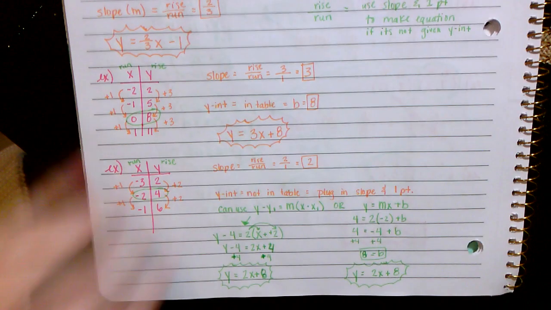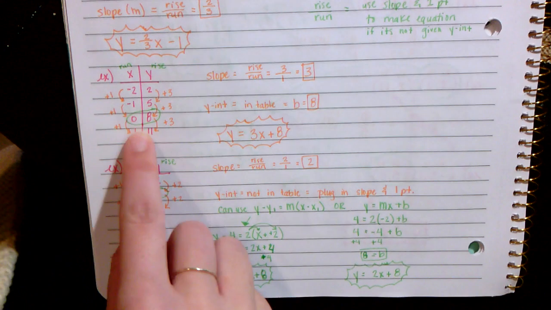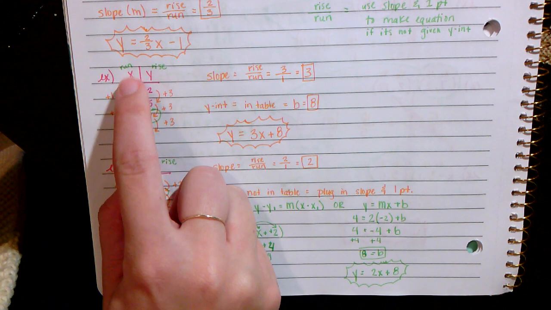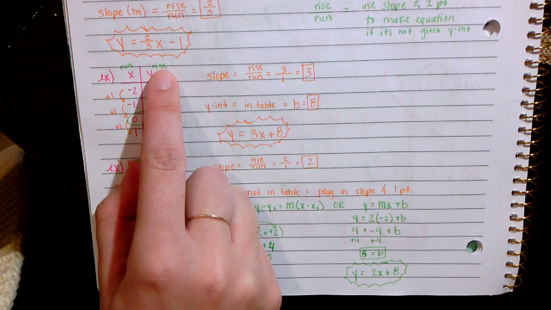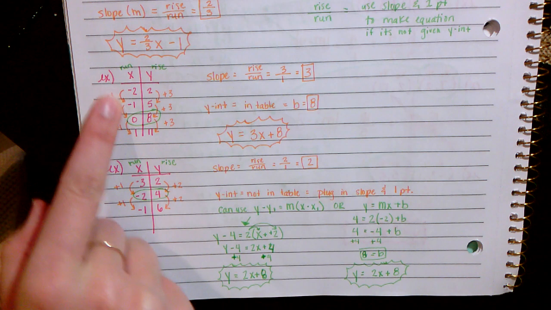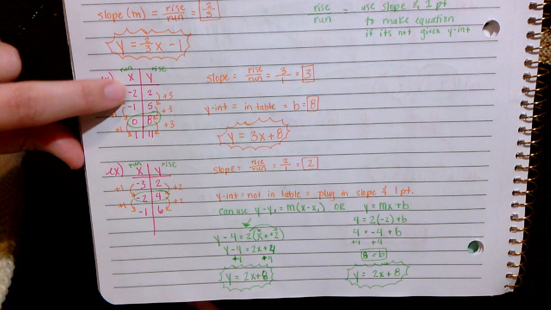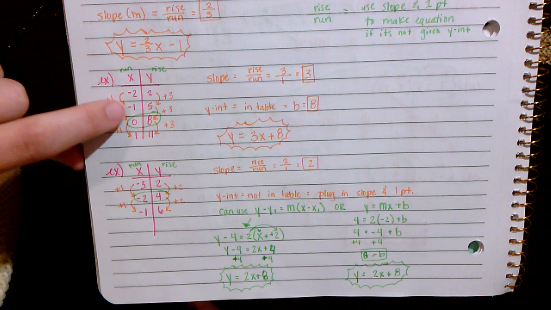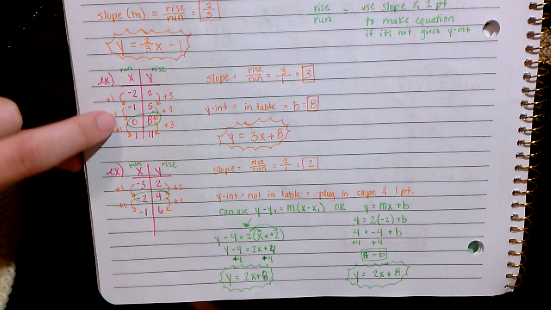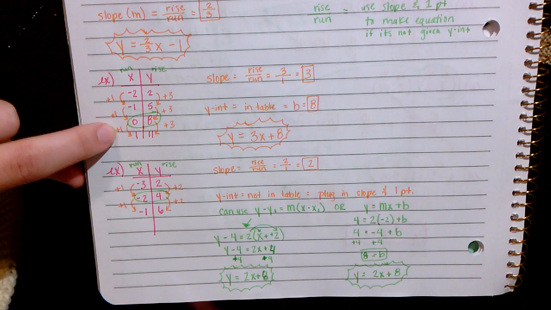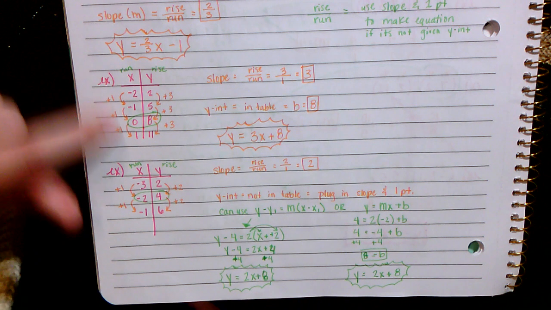So I'm going to show you 2 more examples that I did. So in this table here, I labeled it run and rise. X is run, Y's rise. And I just started to count the difference between each number. From -2 to -1, I go up 1. From -1 to 0, I go up 1. And from 0 to 1, I go up 1. So all these are moving by 1.